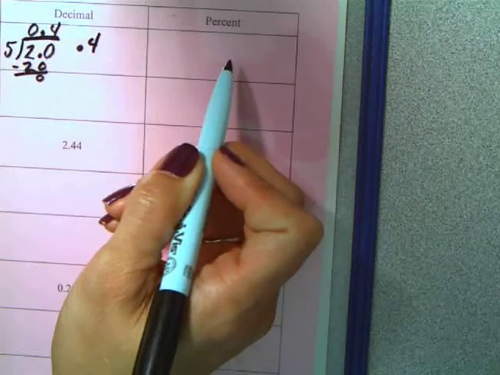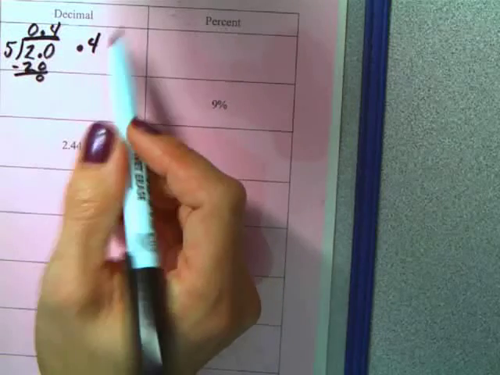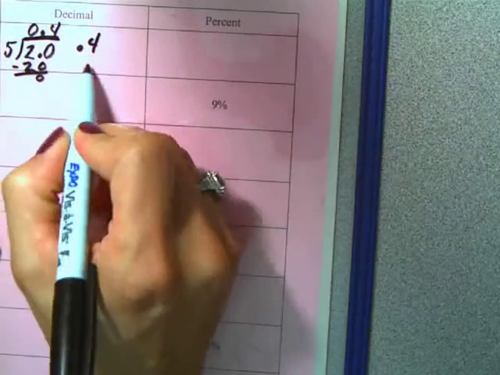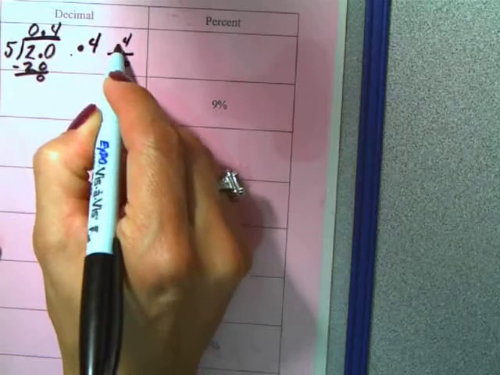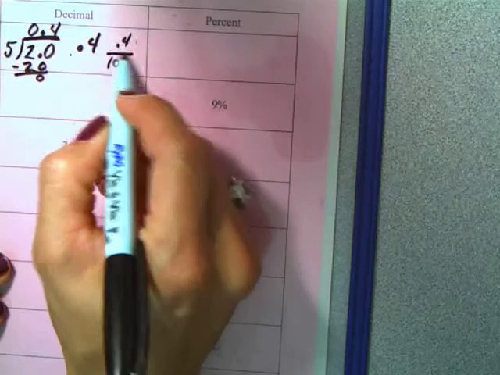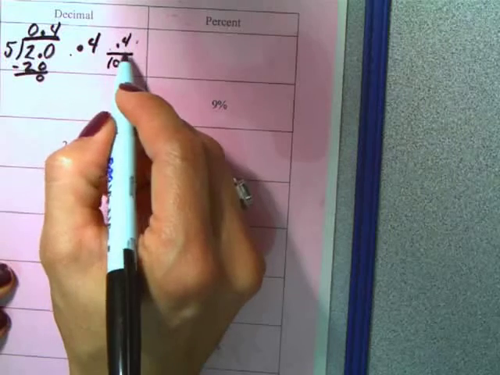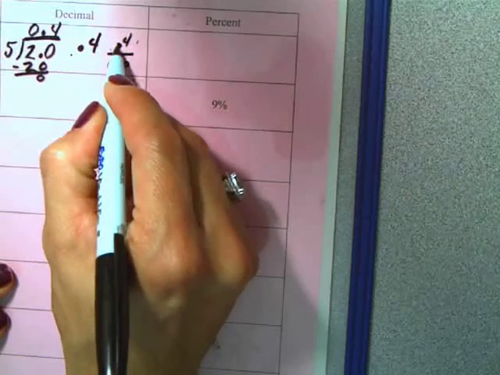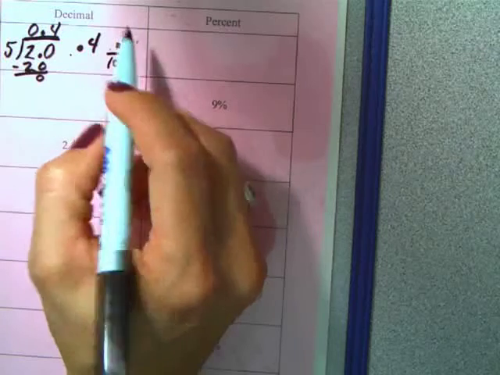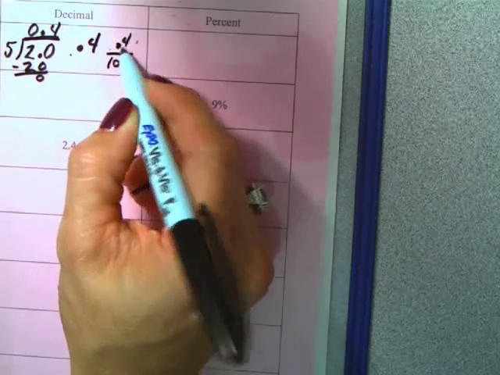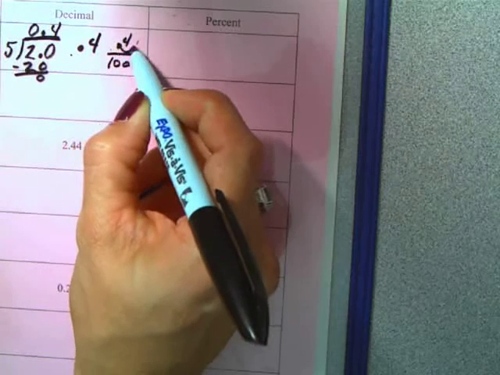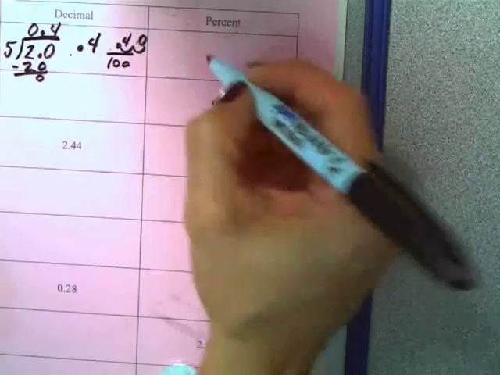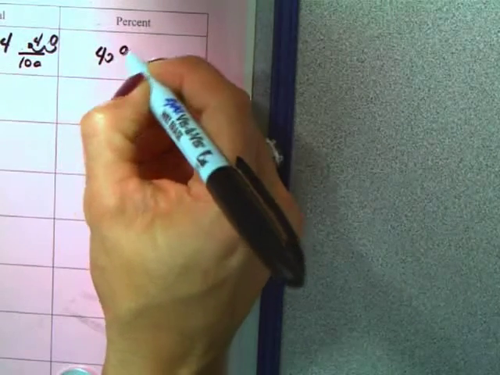What I want to do is get it to a percent, though. So what I'm going to do is, knowing that percentages are out of 100, what I have is a 0.4 over 100. Now, what I can't do is have a decimal in a fraction. Can't do that. So what I have to do is get rid of this decimal point by multiplying by 100 and moving a decimal place 2 places. 2 zeros, 2 places. So here, 1 place and 2 places. I'm going to put a 0 there, and I'm going to get 40%.